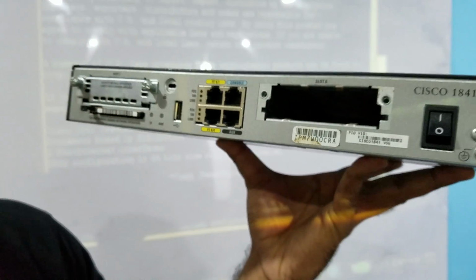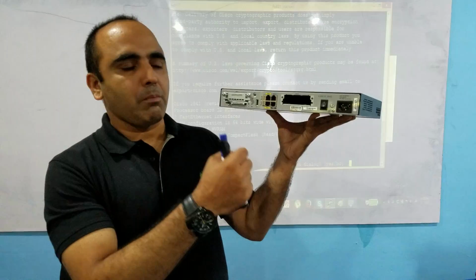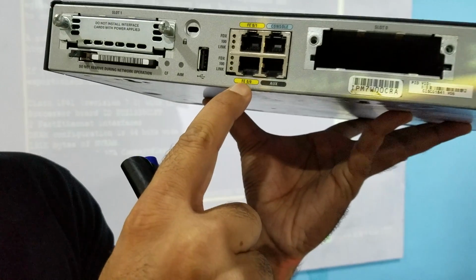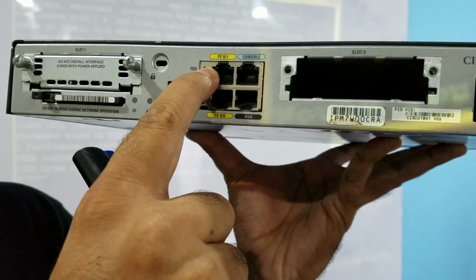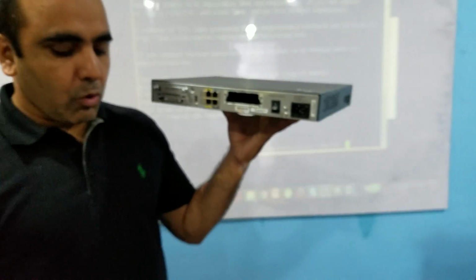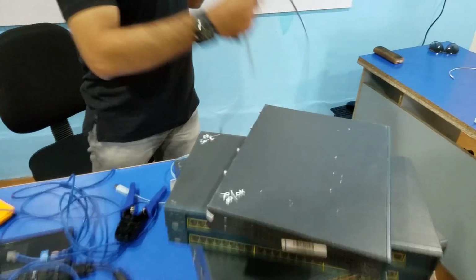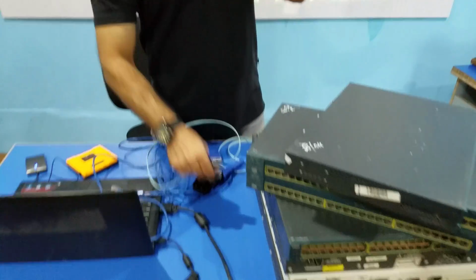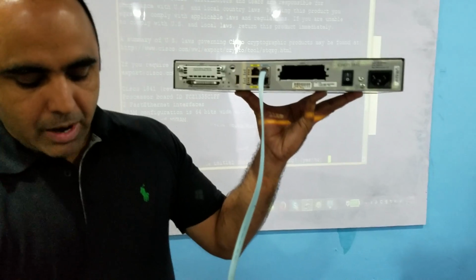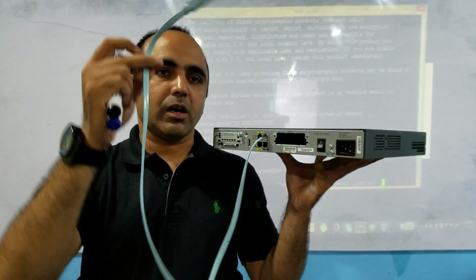Keep in your mind, Cisco represents the number of ports with different numbers. For example, here you see FastEthernet 0/0, FastEthernet 0/1, and so on. The most important port of Cisco devices is the console port, which we use for configuration purposes. And in my hand, this is a console cable.